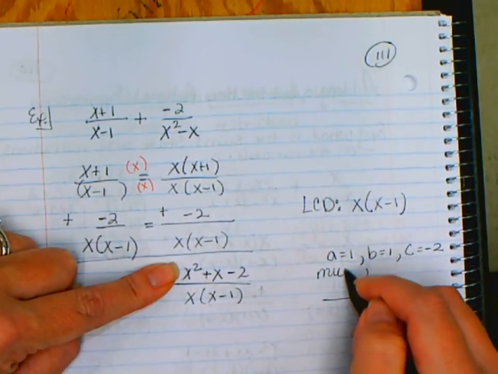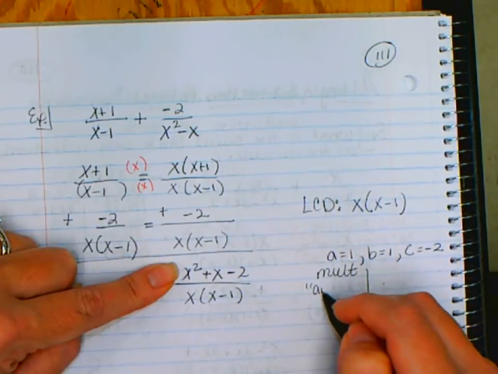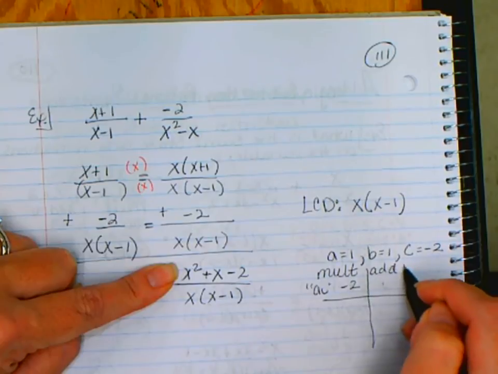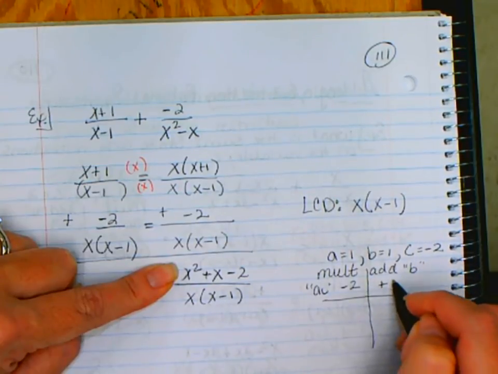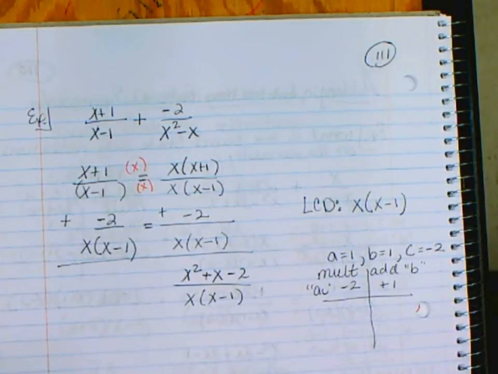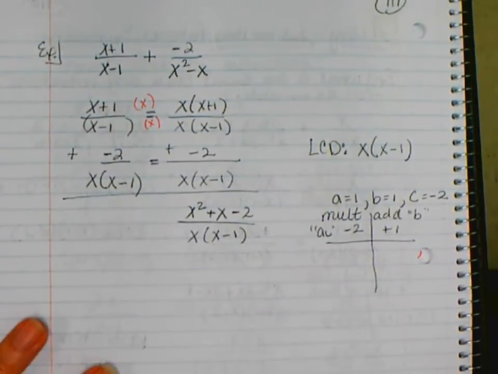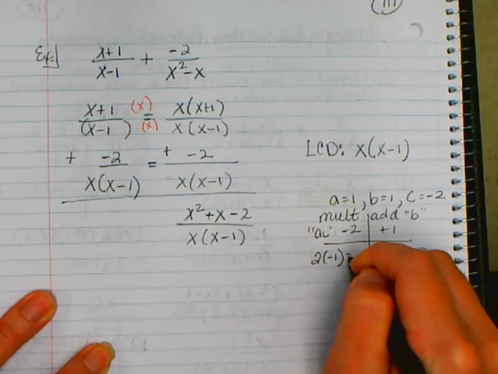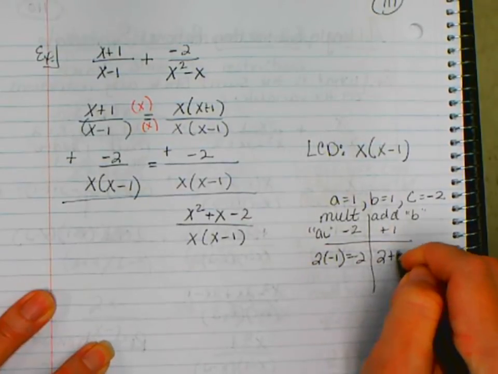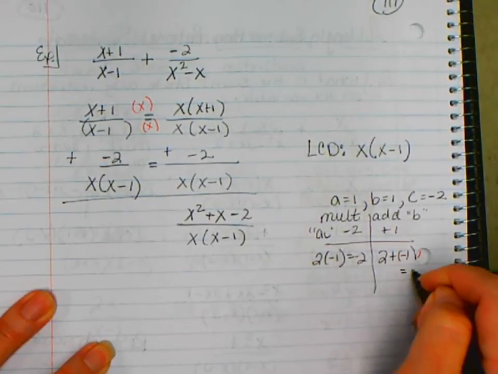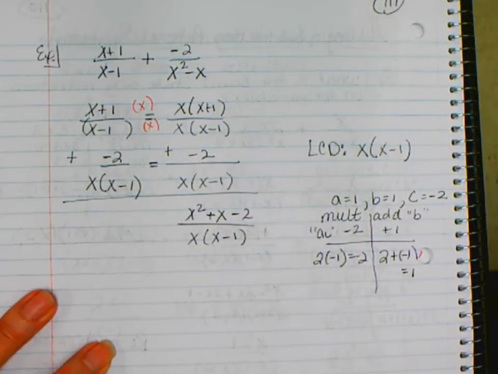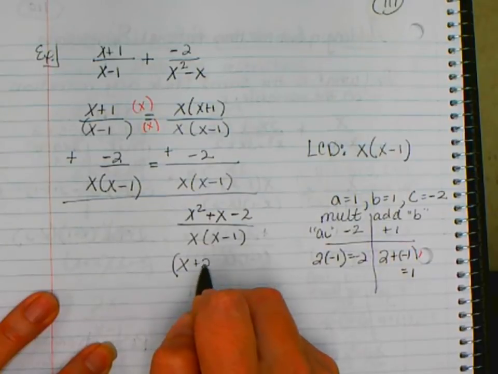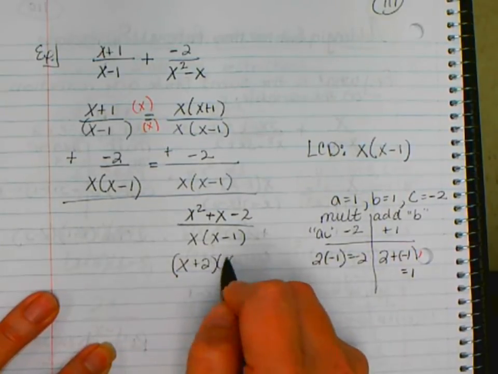So I need two numbers that multiply together to give me AC, which is negative 2, and two numbers that add to give me B, which is positive 1. Okay, 2 times negative 1 is negative 2, and 2 plus negative 1 is positive 1. So my numerator factors into x plus 2 and x minus 1.